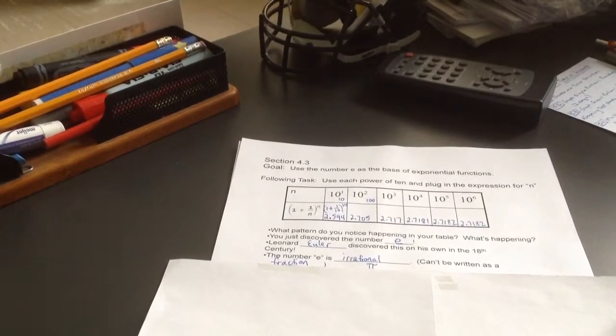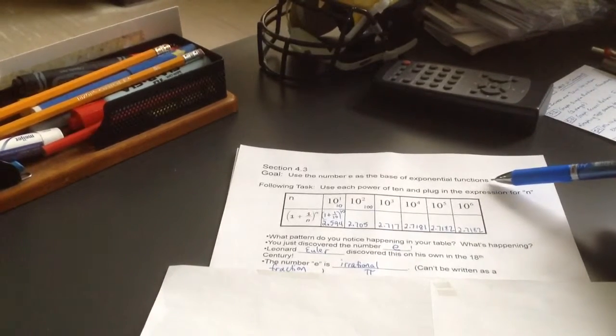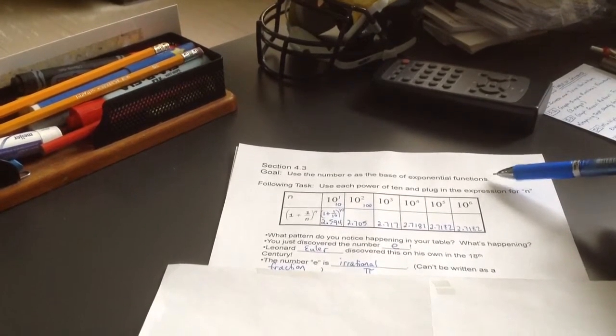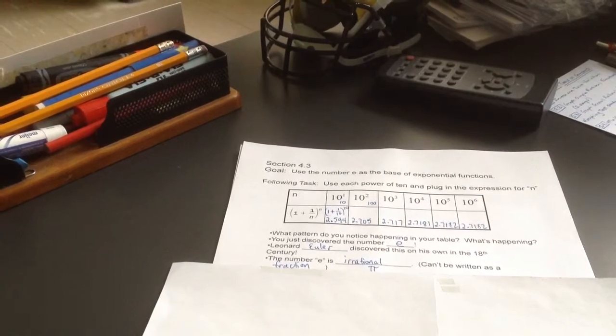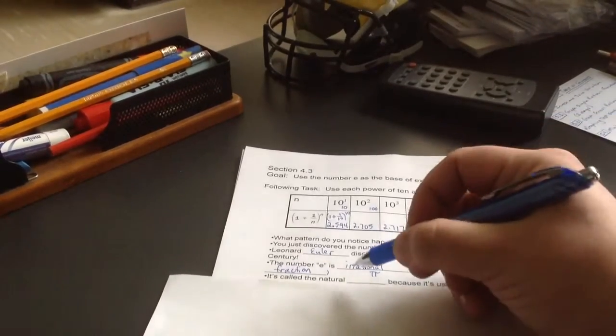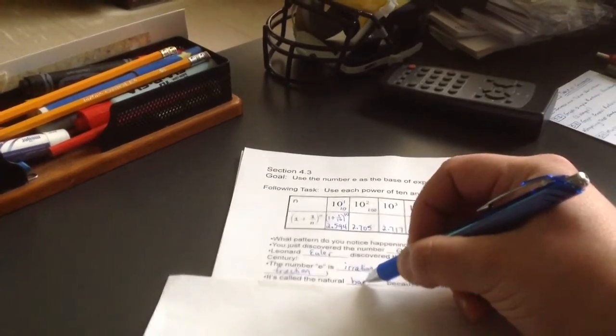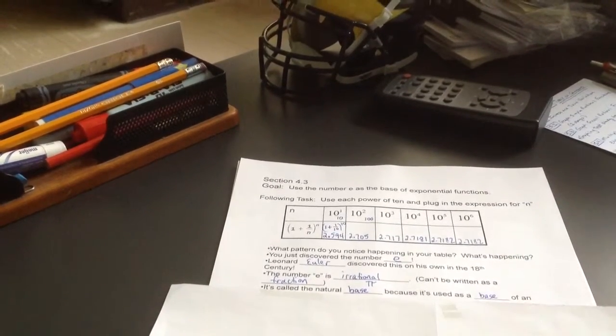What are we going to use e for? Well, we're in the exponential chapter, so if you notice up here in the title of 4.3, the base is actually going to be e. It's called the natural base, is what we call it, since it's being used as a base of an exponent.